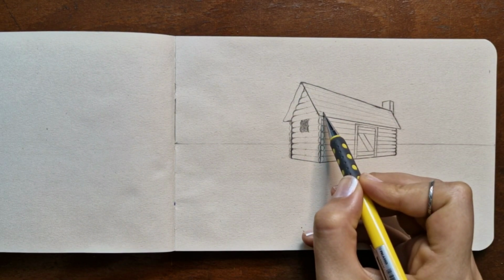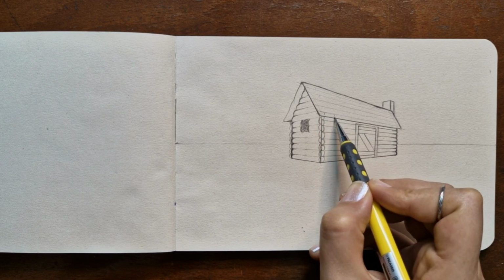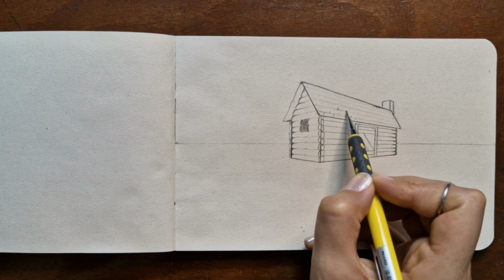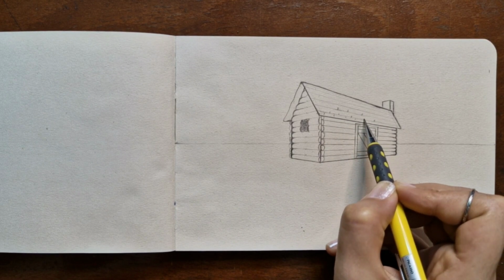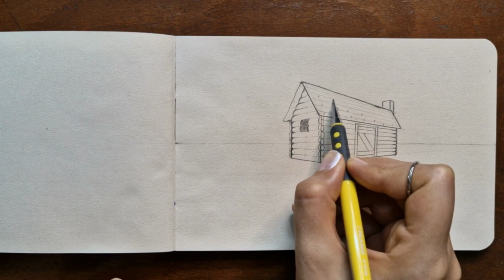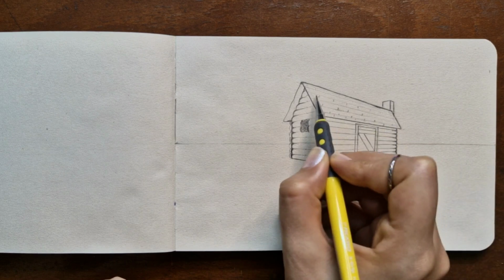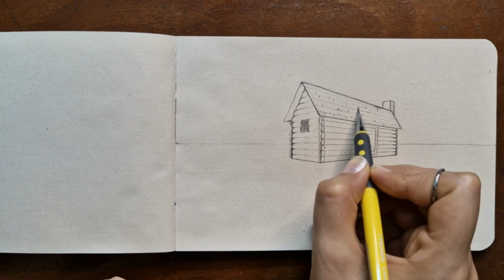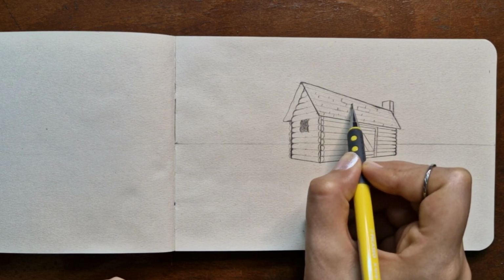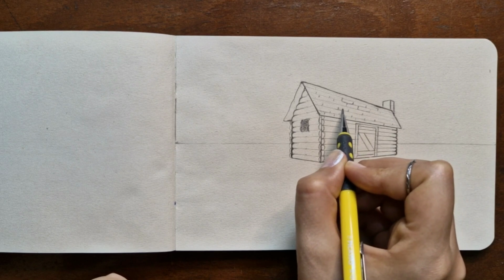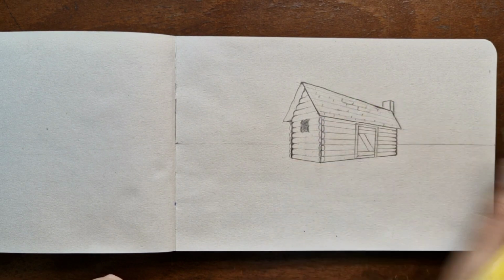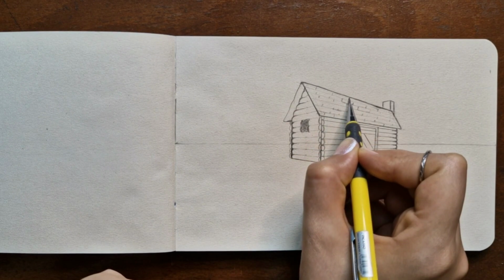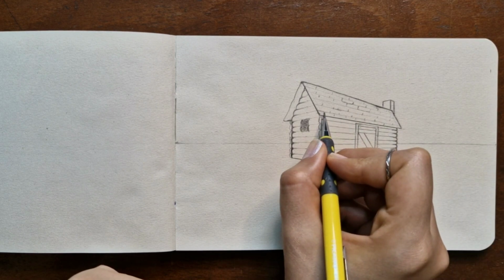Next, I'll add a brick pattern on the roof. I want the bricks to look a bit irregular and cracked to give the roof an old vintage feel.